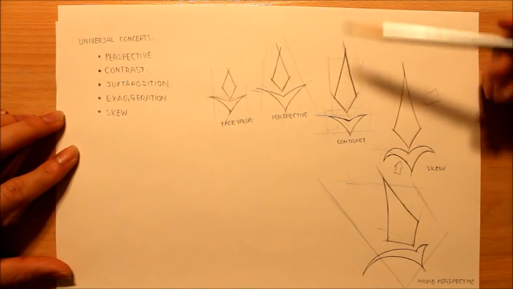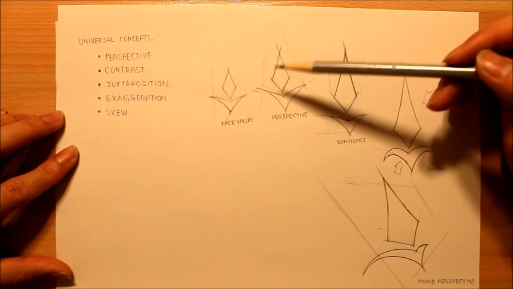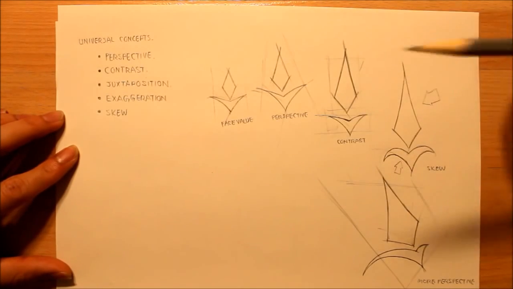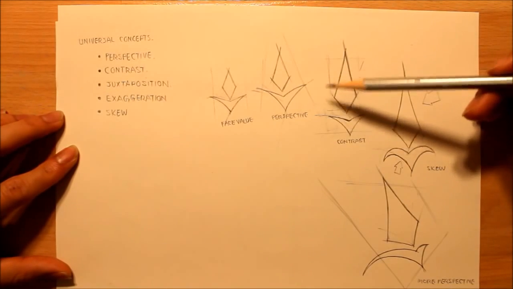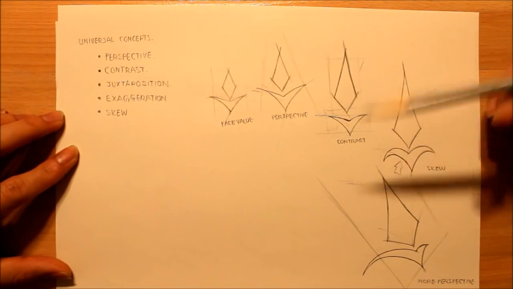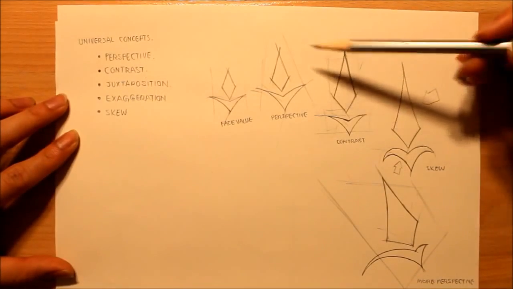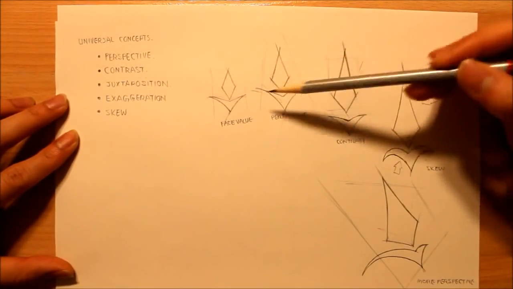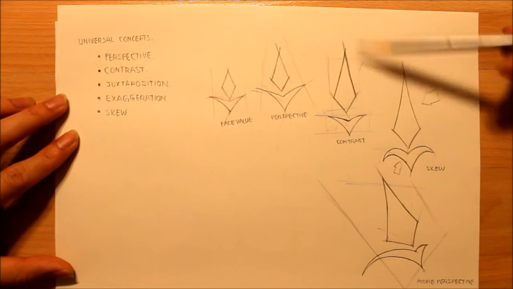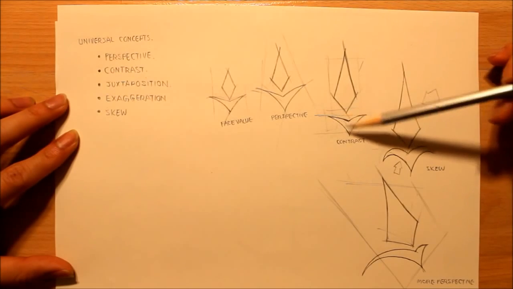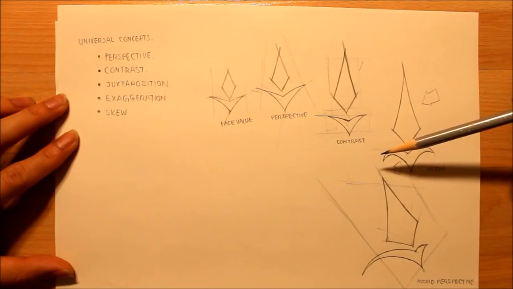Contrast is changing the size of the elements so the two elements in the graphic contradict each other, or well, they make contrast. Hopefully I'm not being confusing, but in this case there are two different pieces, and I magnified the upper piece and made the lower piece a little bit smaller, so it creates a little bit of contrast.